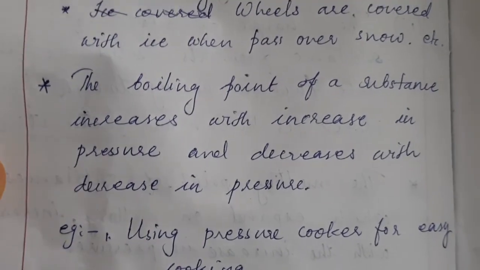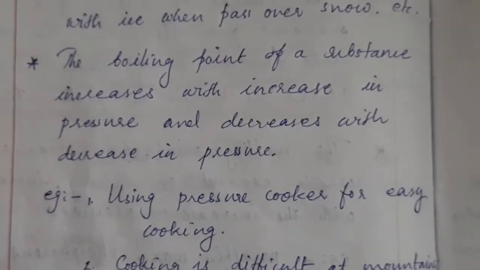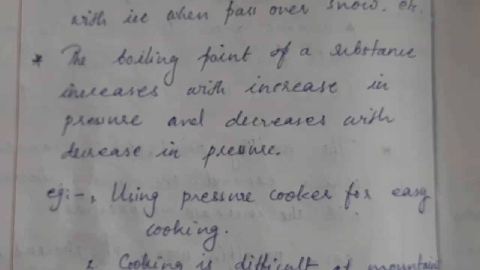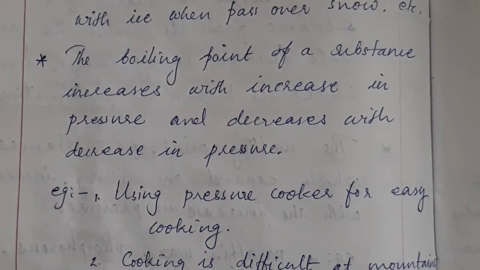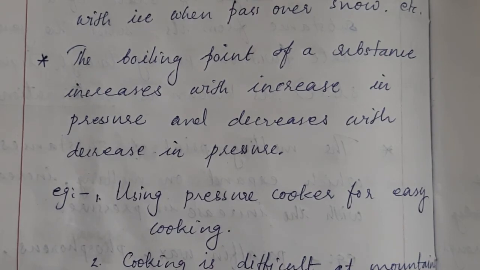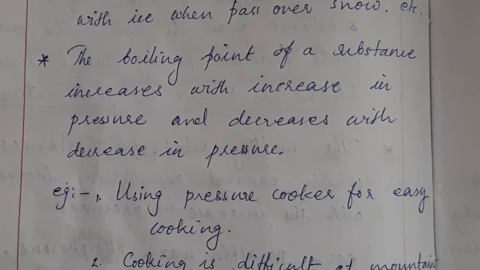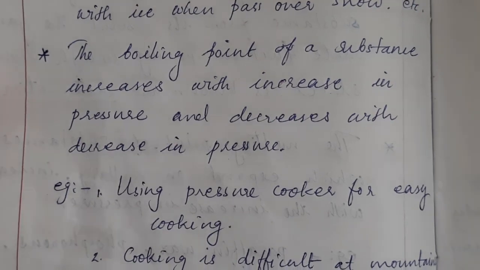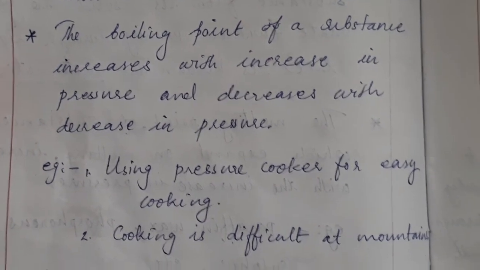Another important point which you need to remember is that a substance's boiling point depends on the pressure. The boiling point increases with an increase in pressure. It decreases with a decrease in pressure. And this point is used in the pressure cooker, where you can cook easily.